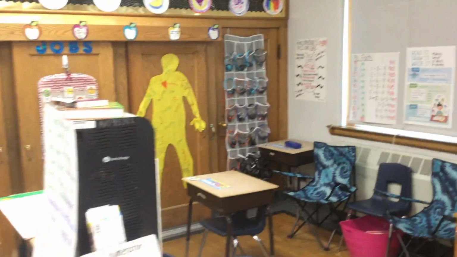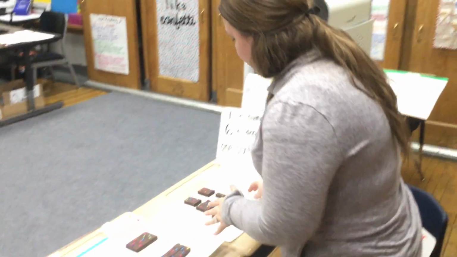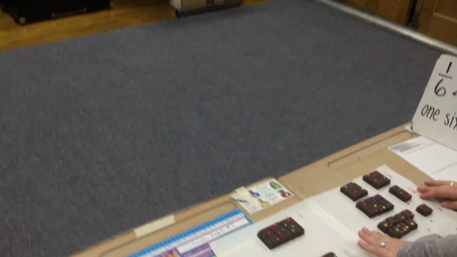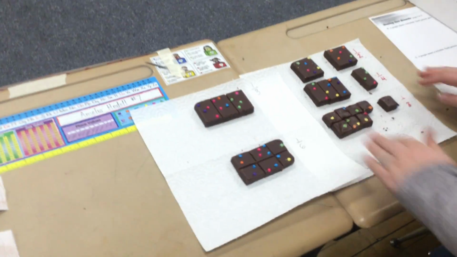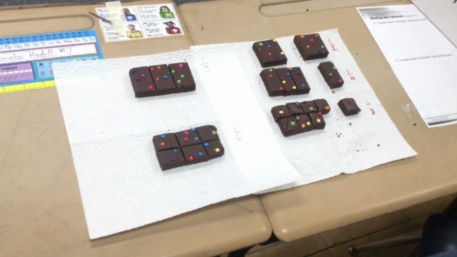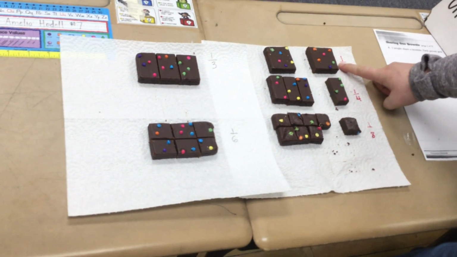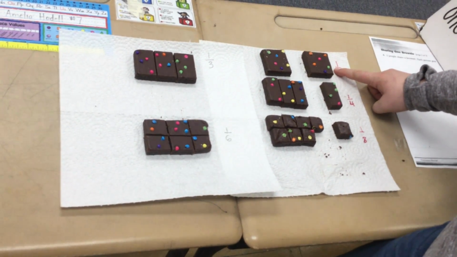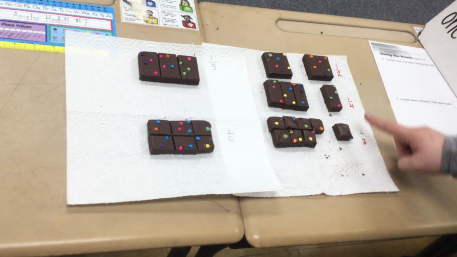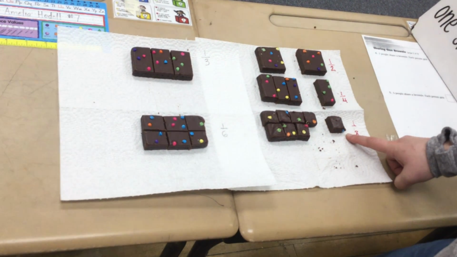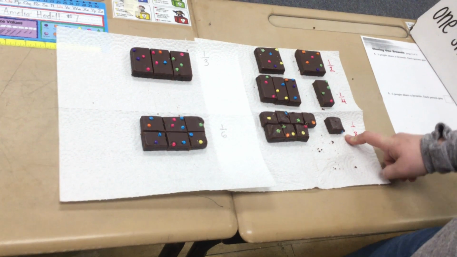All right, guys. So you were asked to think about what happens to the denominator when we split our brownie into more pieces. So if I take a look at my denominators right here, Mrs. Cunningham has so nicely laid out all of our pieces. When I split it into halves, I'm getting a big piece of brownie. But when I split it into eighths and had to share with 8 people, my piece got a lot smaller.